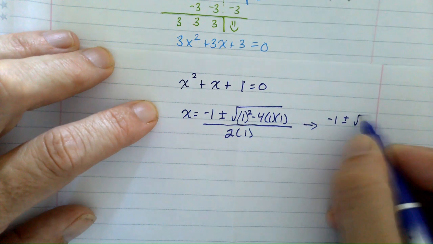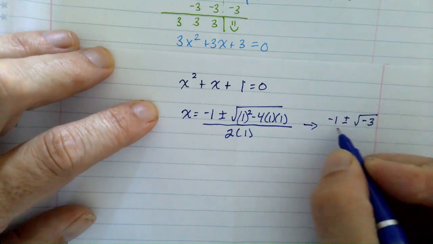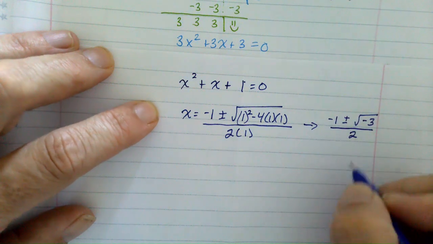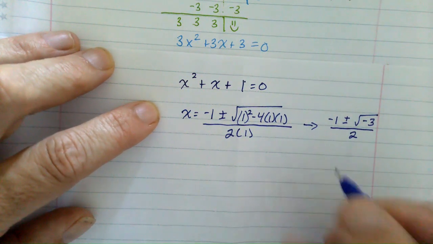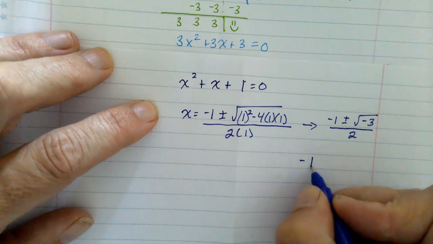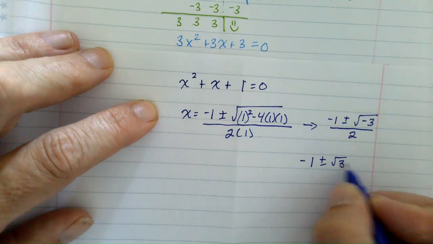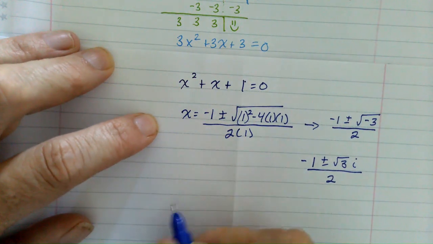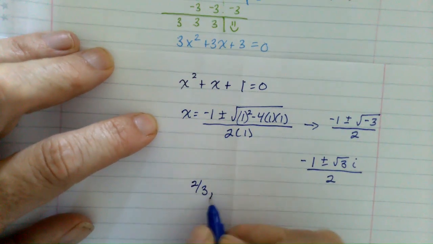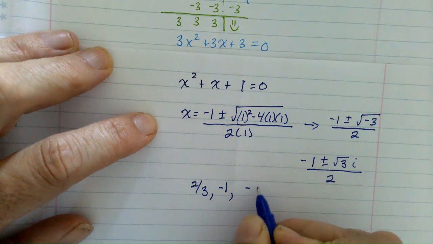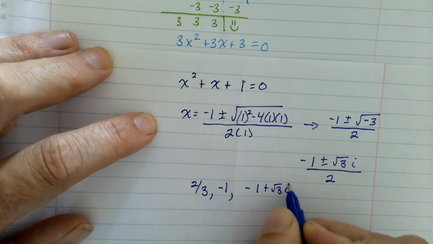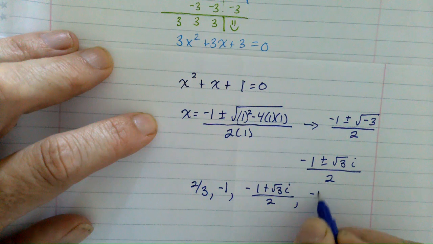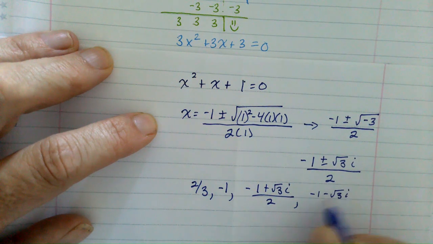-1 plus or minus, aha, there's that negative. I was not going to find any additional real answers with this. So we get -1 plus or minus root 3i all over 2, giving us our final answers of 2/3, -1, -1 plus root 3i over 2, and -1 minus root 3i over 2.